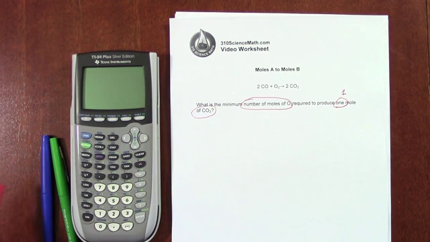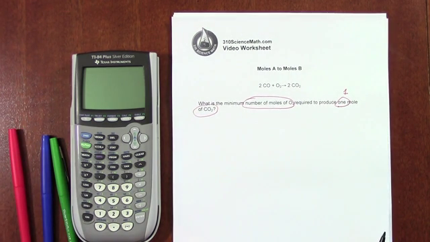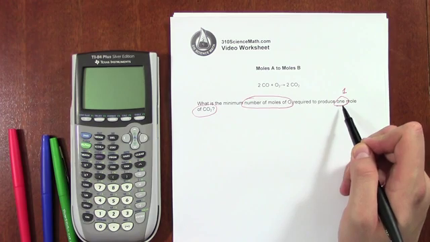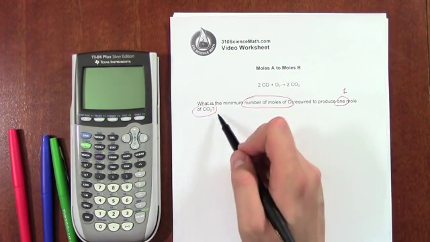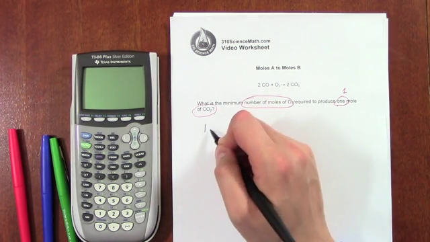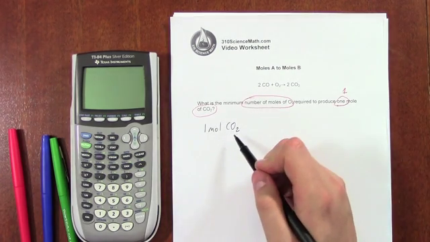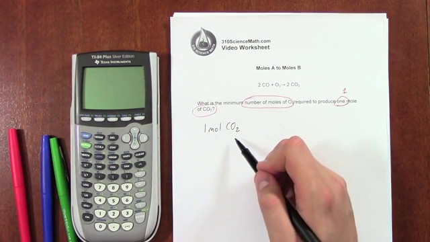In order to solve this problem, what you're going to need to do is start with the given information. In this case, the only part of this question that actually has a number is where it says 1 mole of CO2. So you're going to write 1 mole of CO2. That's your given information. That's what you start with.